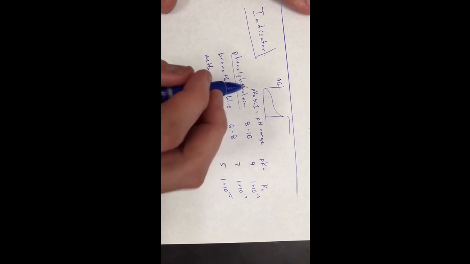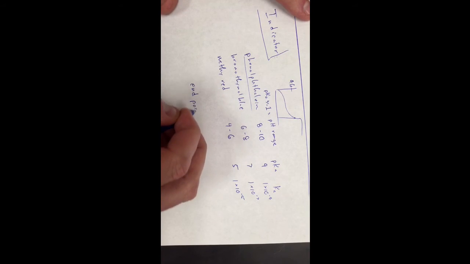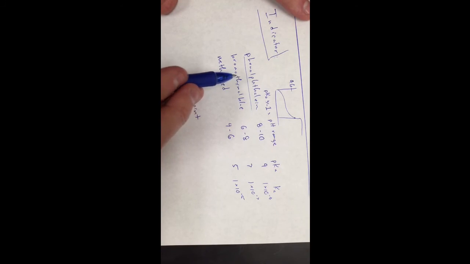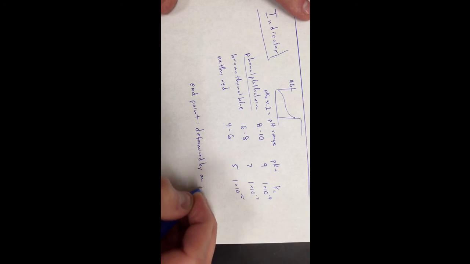Now, if you're doing an indicator, you're going to reach what's called the end point. The end point is right where that indicator starts to change color. So the end point is determined by an indicator color change.